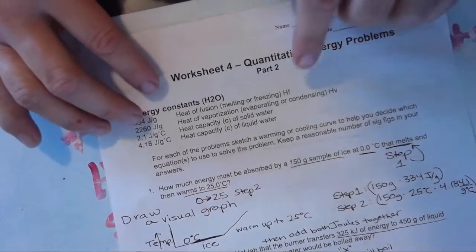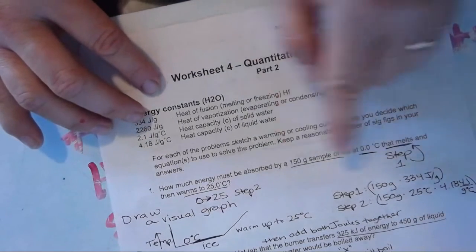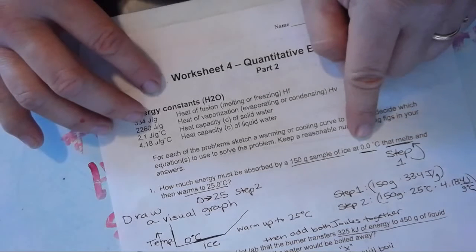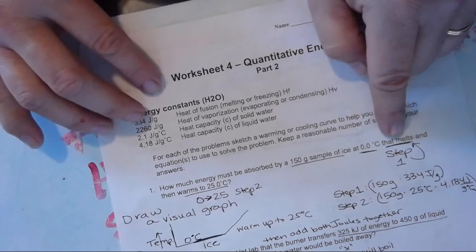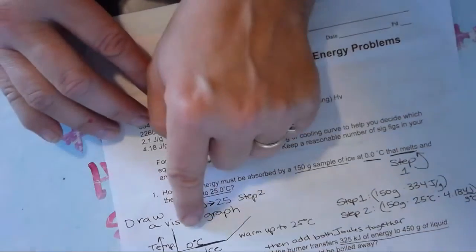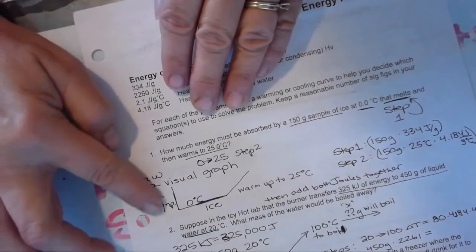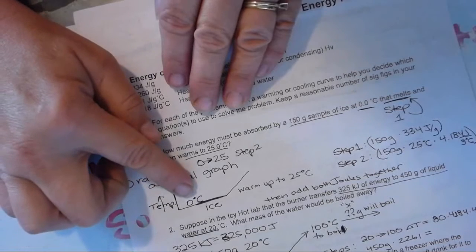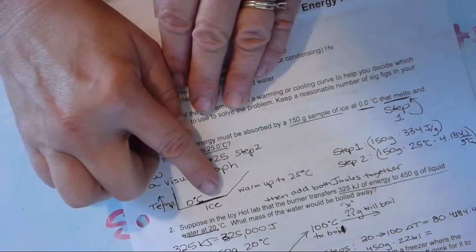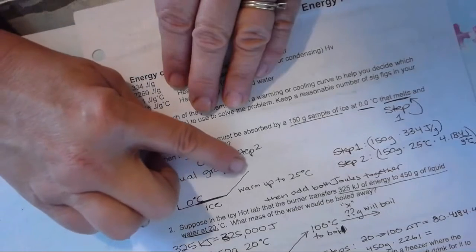Okay, so as you look at this, the first question, it says you have a 150 gram sample. It starts at 0 degrees and it's going to be melting first, and then it's going to be warming up to 25 degrees. So you can actually see a visual graph here of the temperature going up. It's starting at 0 degrees. It goes through the phase change with ice, and then it warms up to 25 degrees.